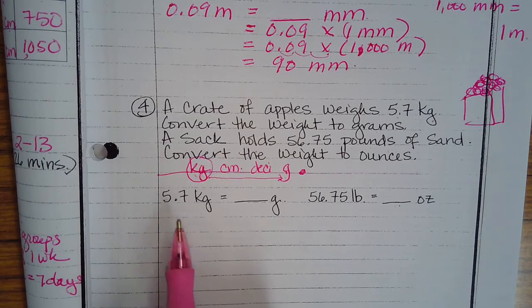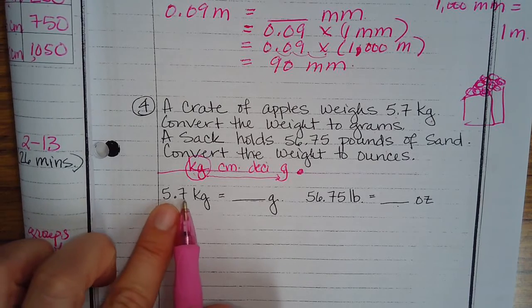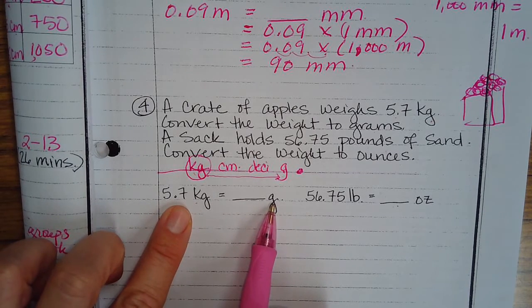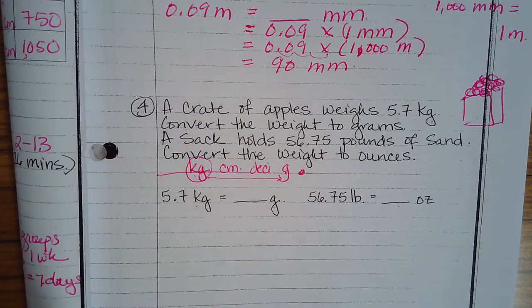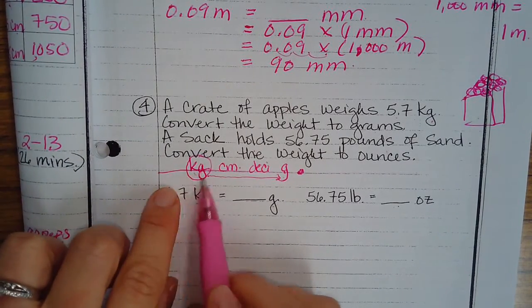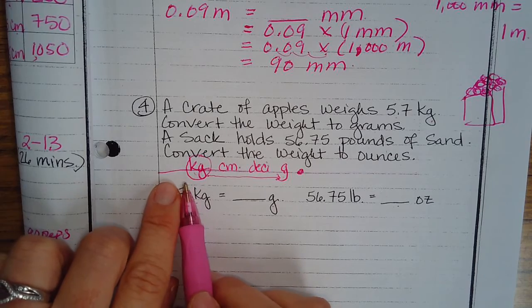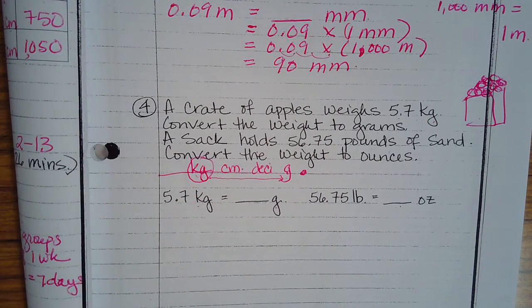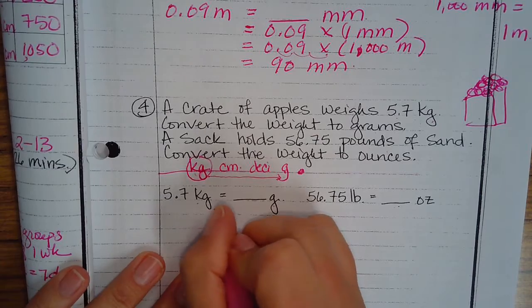Okay. So if I'm going to convert kilograms to grams, so we're going from a big unit to a much smaller unit of measurement. A gram, I want you to think of a gram like a sugar cube. Okay? So it's going to take a lot of sugar cubes to be able to weigh a kilogram, right? Okay, so that's what I want you to think about. Okay, so here we go.